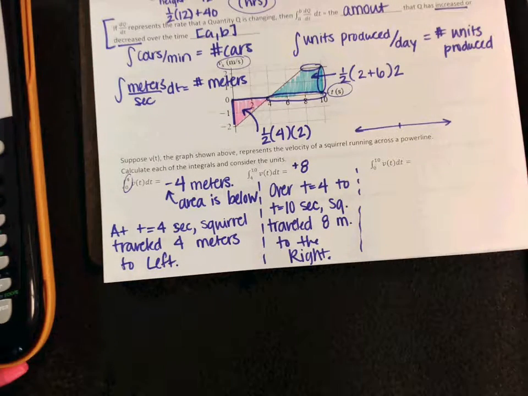Okay, now think about if that makes sense. I integrated 4 to 10, that's the times I'm looking at. Okay, and then the 8 meters is how far it went, but the "to the right" comes from the fact that my area was above the x-axis, it was positive. Okay, so now you do the last one.